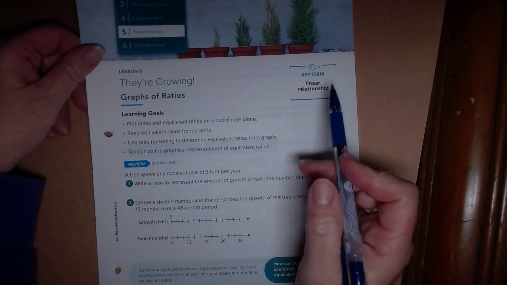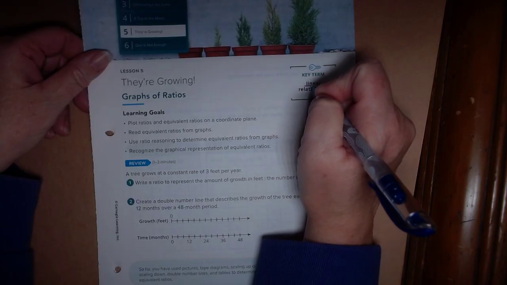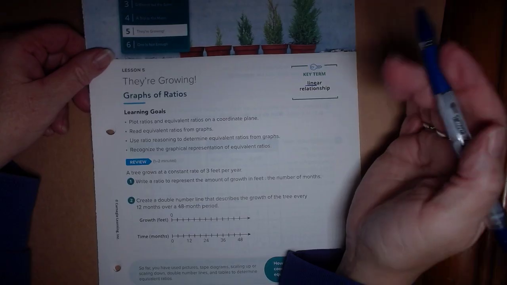Our key term this time around is linear relationship. And we've talked about this word already this year. It has the word line in it. So we're going to focus on that here in just a little bit.